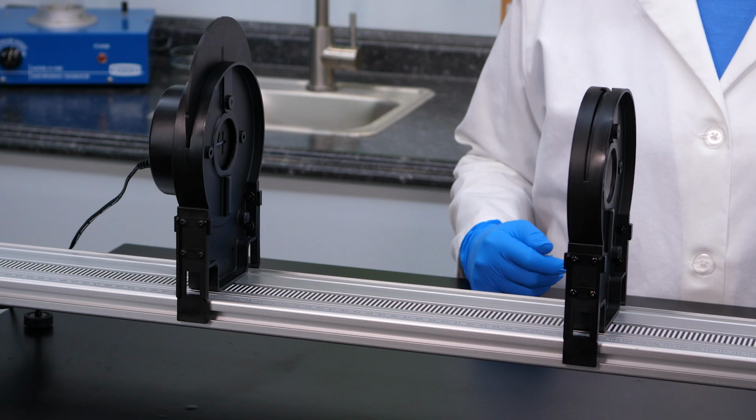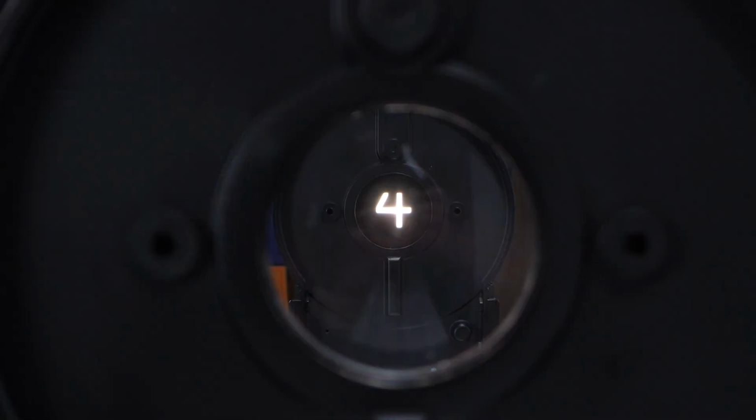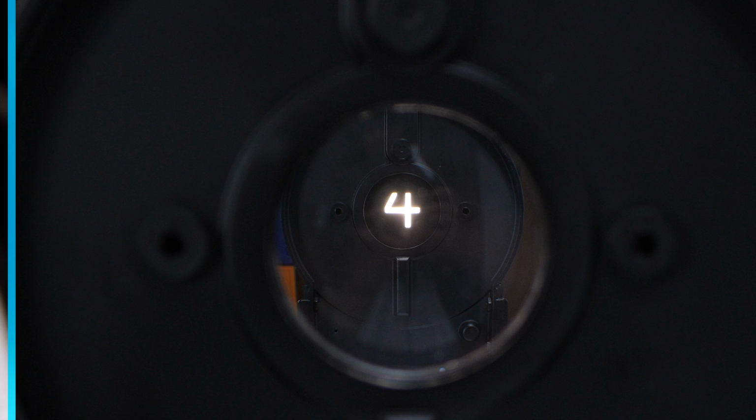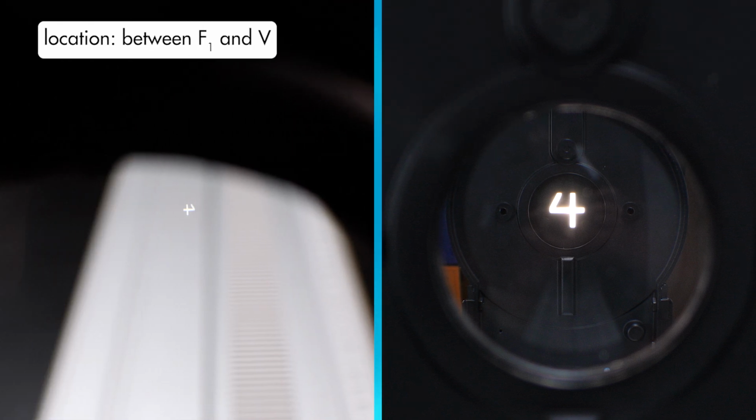A concave lens will not produce a real image that can be projected on a screen. So to see the image, we must look through the lens from the opposite side. By lining up our eyes with the lens and the object, we can see the image, which appears to be somewhere behind the lens from our perspective. However, the image is actually focused between F1 and the vertex of the lens.